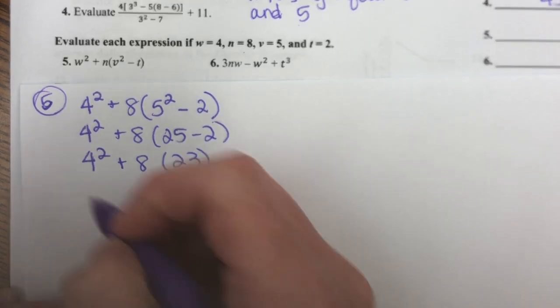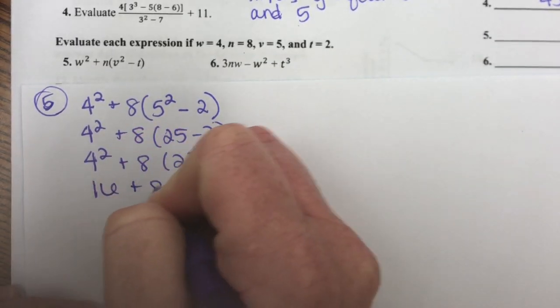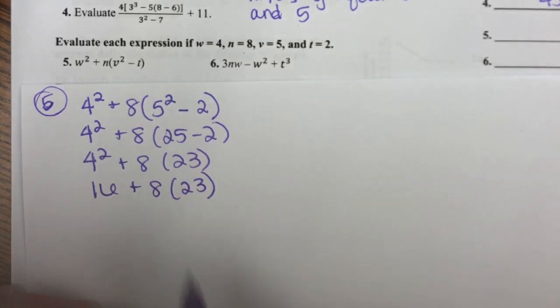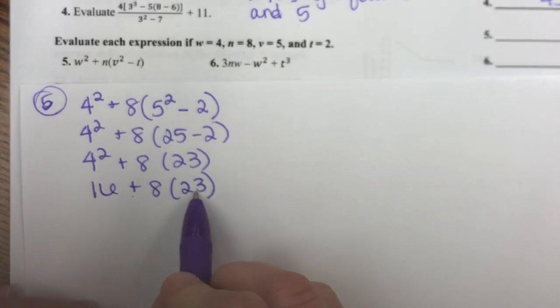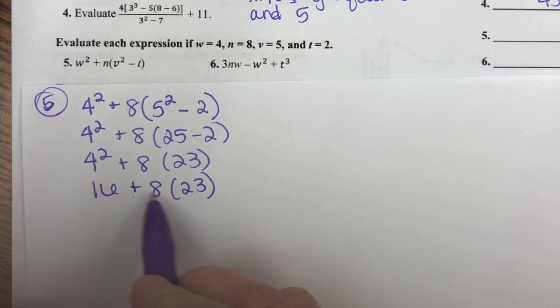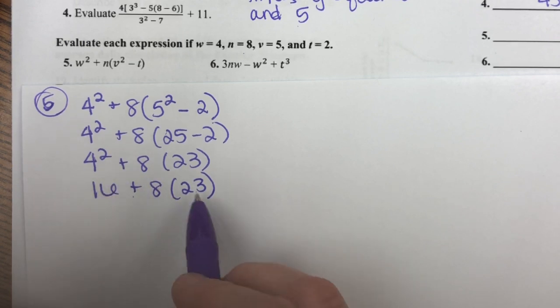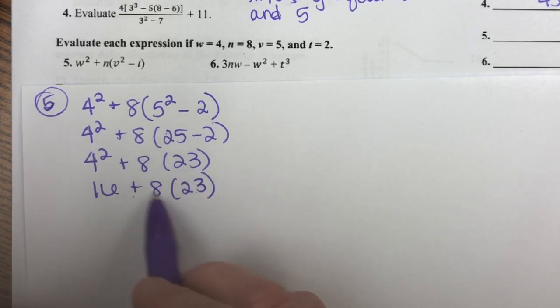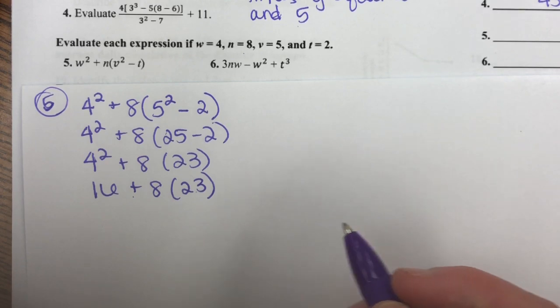So now I move on to my exponents, 16 plus 8 times 23. And now I've got addition and multiplication. I can't just add 16 plus 8 and then whatever that is, multiply it by 23. I have to multiply first using order of operations.